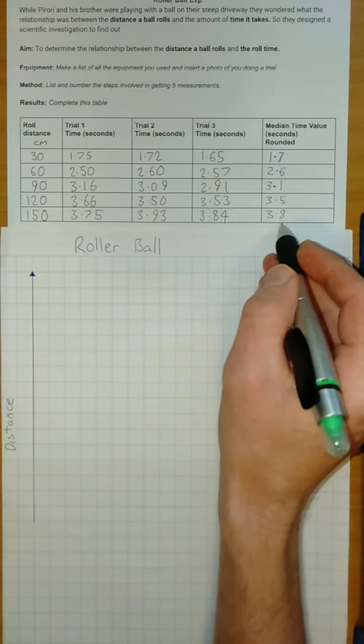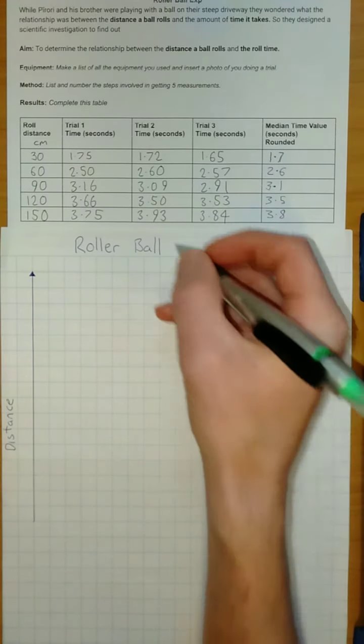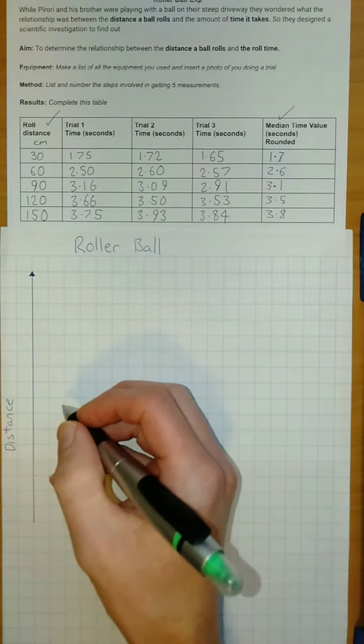So those are all in seconds. Now we've got to plot our graph. We're plotting this one here and this one. So now we're ignoring all those numbers in the middle and just using those.